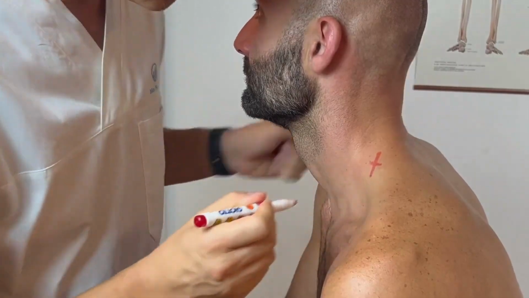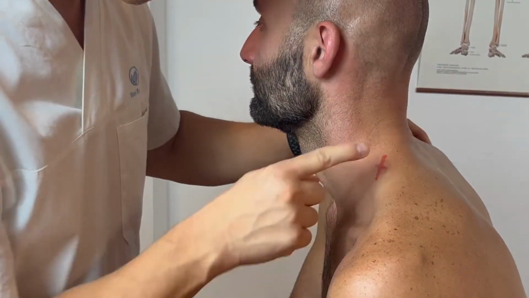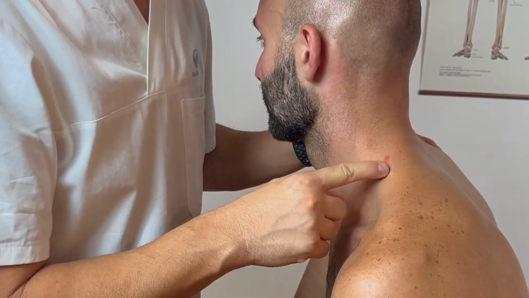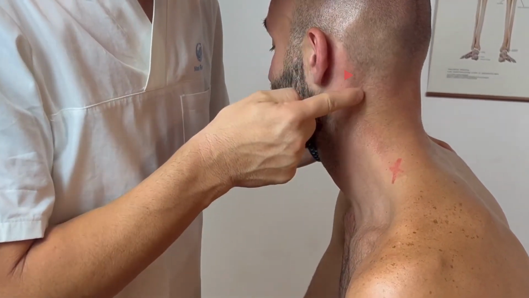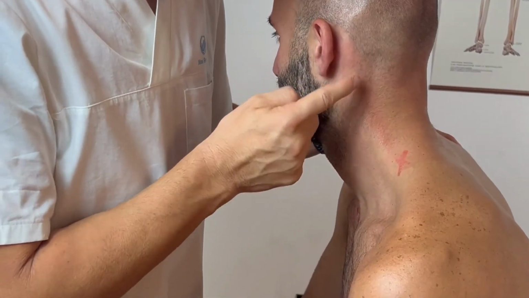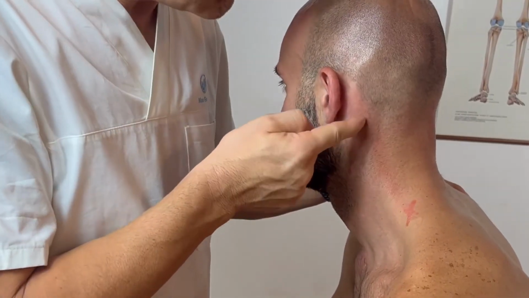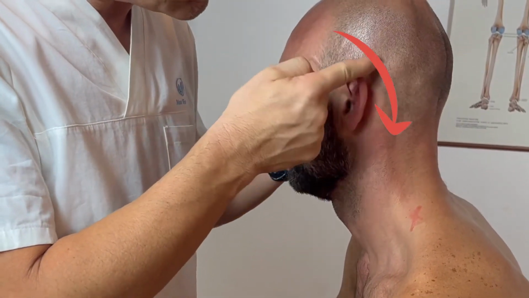Stimulating this trigger point may create radiation that rises to the back of the jaw and creates a radiation effect in this direction towards the temporal muscle. So this radiation practically circles around the ear.